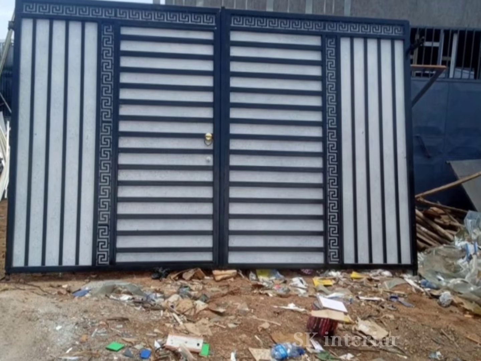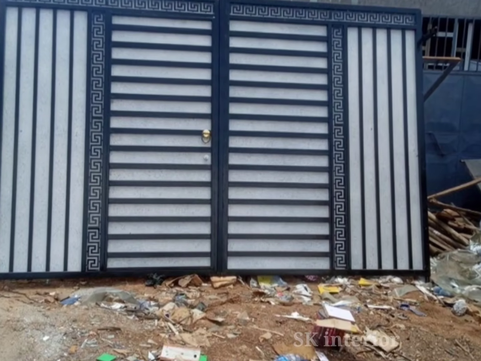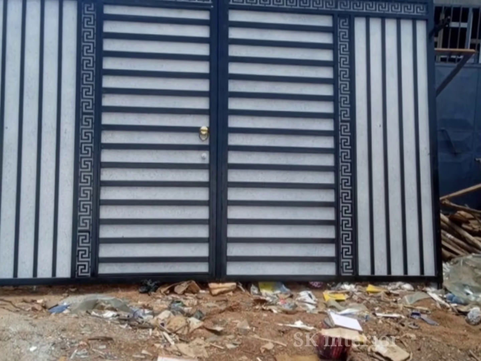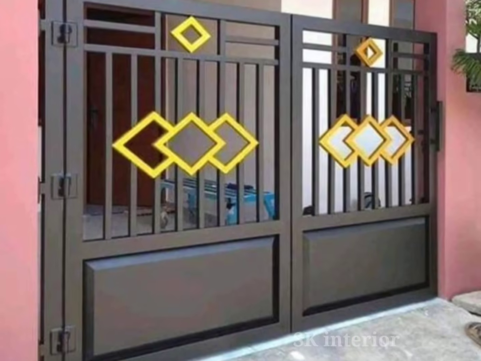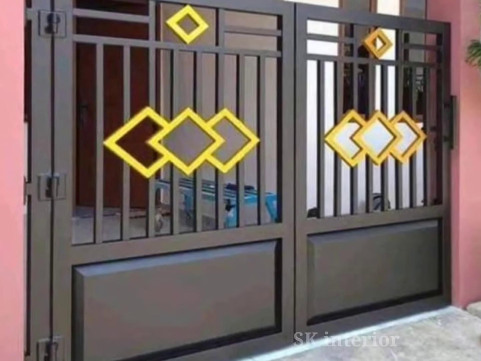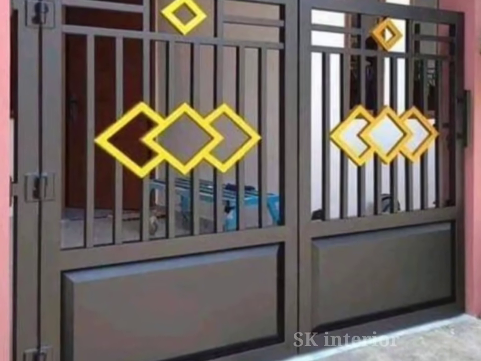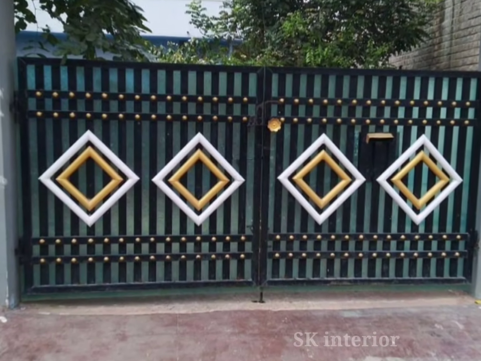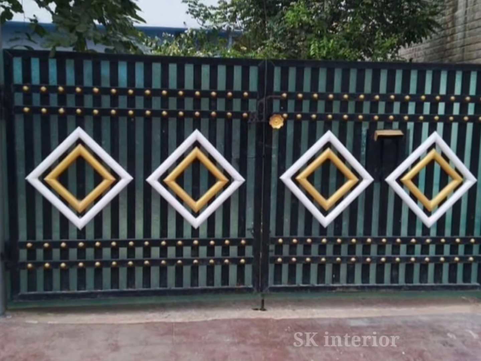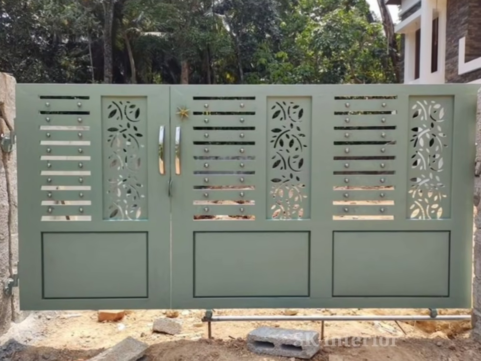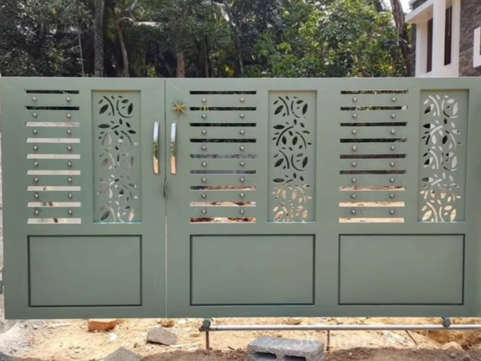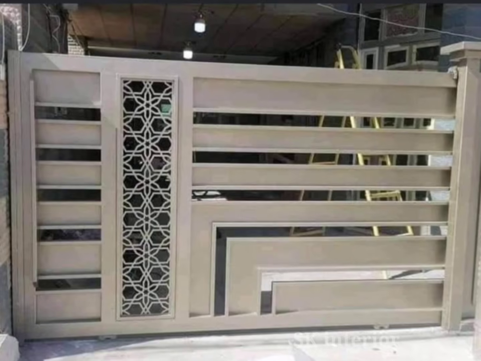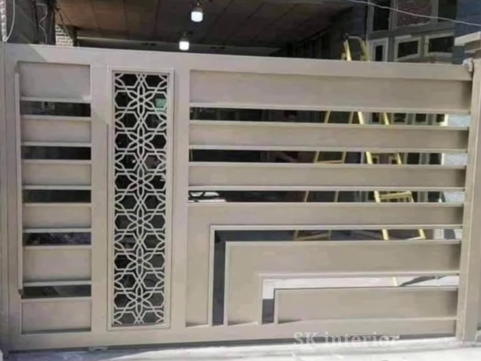The design of the main gate is a crucial element in architecture and landscaping for several reasons, encompassing functionality, aesthetics and symbolism. The main gate acts as the first line of defense, providing safety and privacy. Its design should ensure sturdiness and height, and features like locks and automation for effective protection.